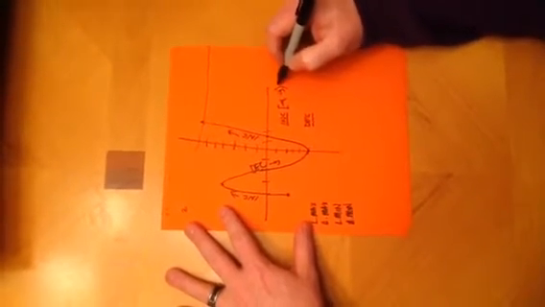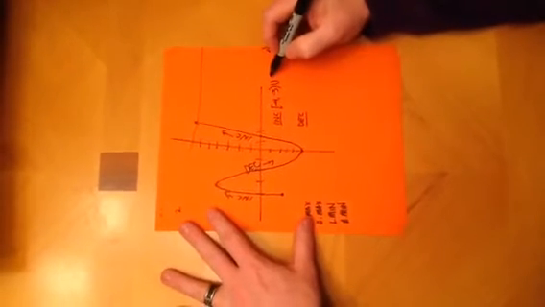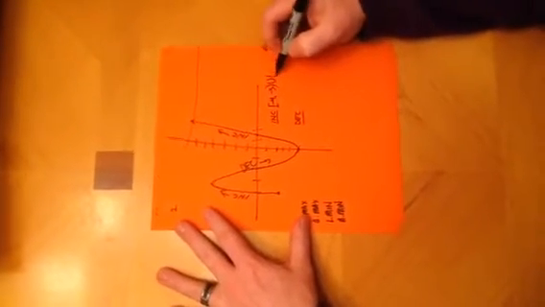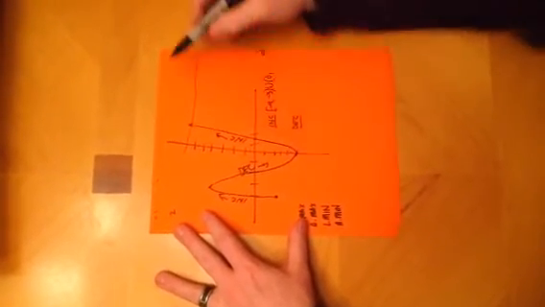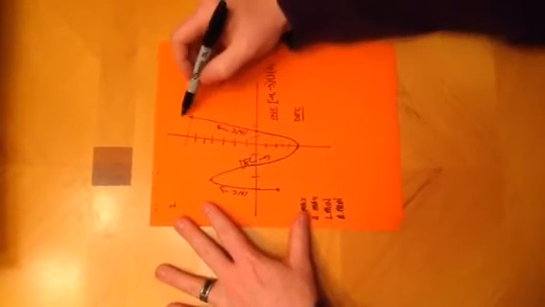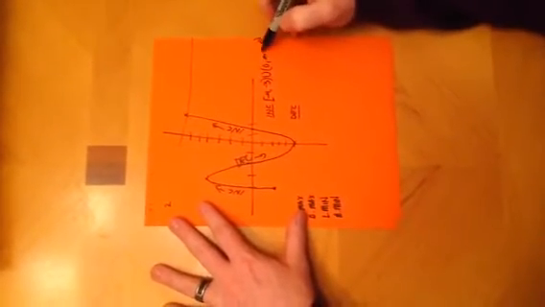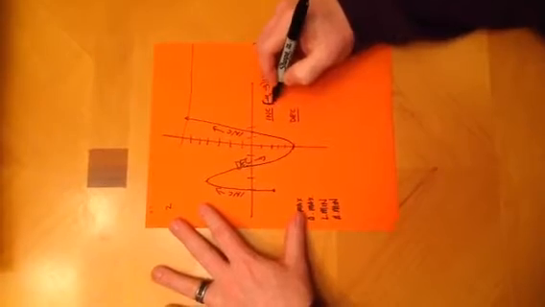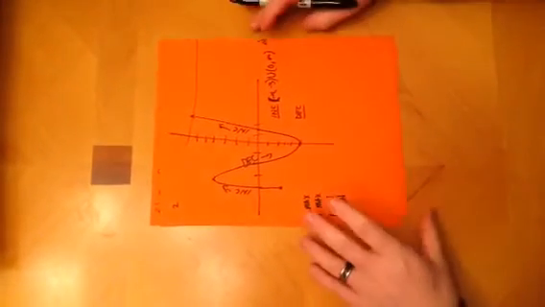And then it's increasing again from 0 to infinity.